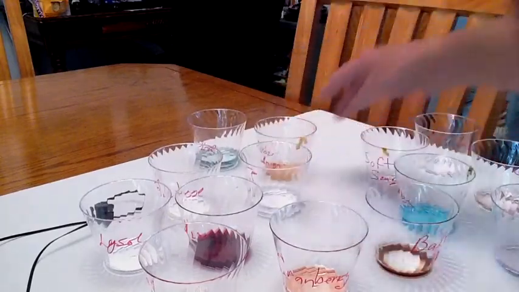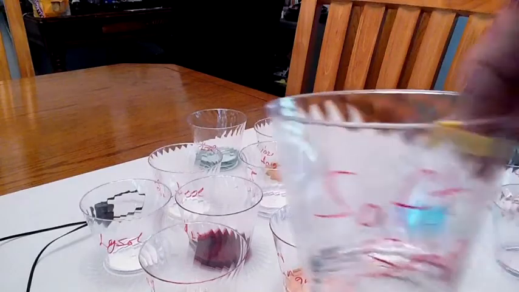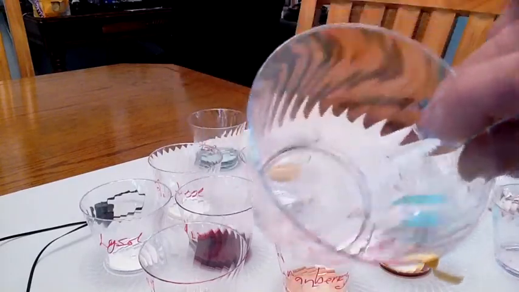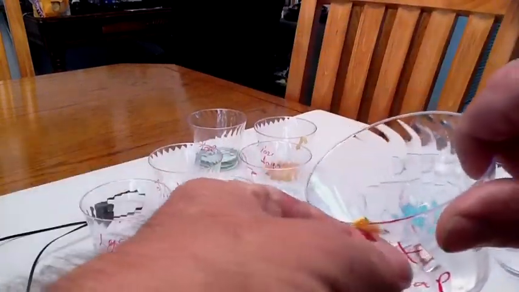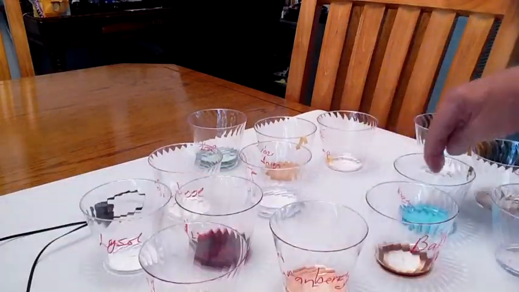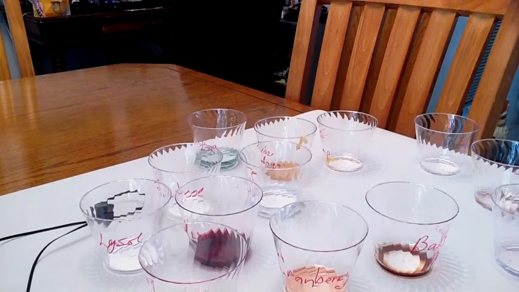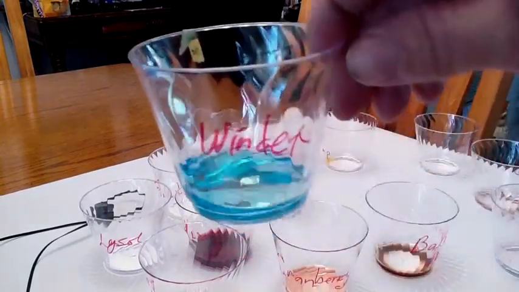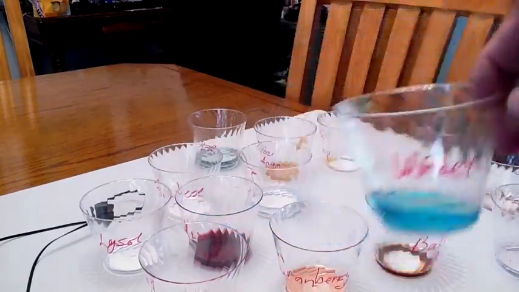I showed you the cider vinegar, I believe. I've got some soft soap from the bathroom. It is a pH of, what have I got here? pH of 4. I've got Windex. That was a little bit of a surprise to me. It's a pH of 8.